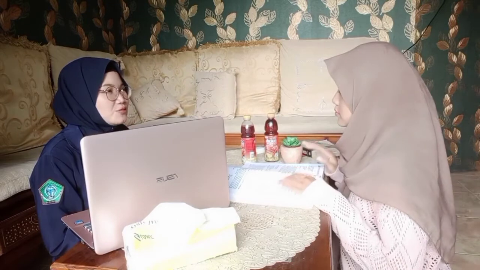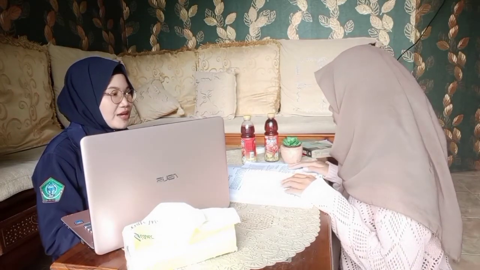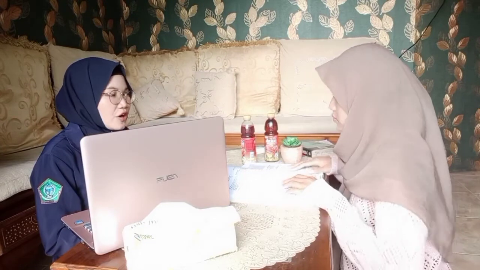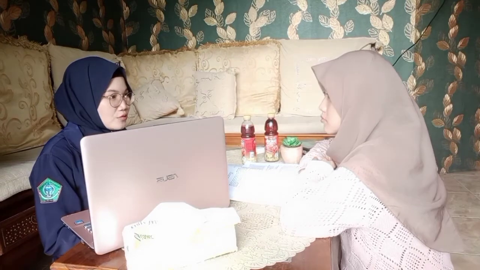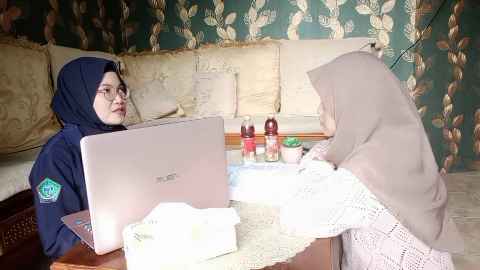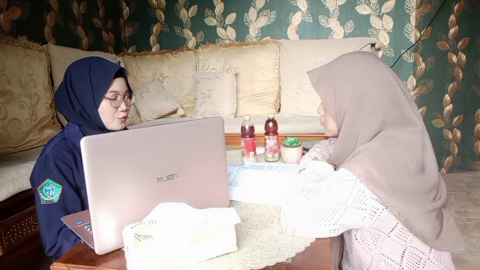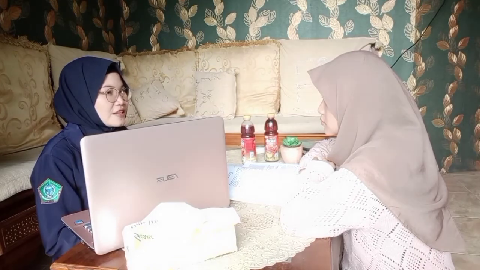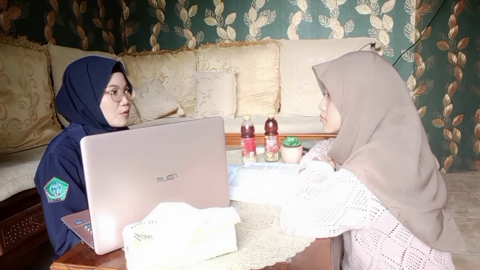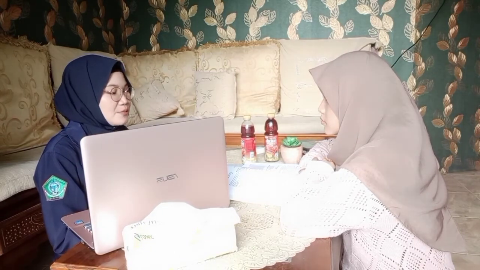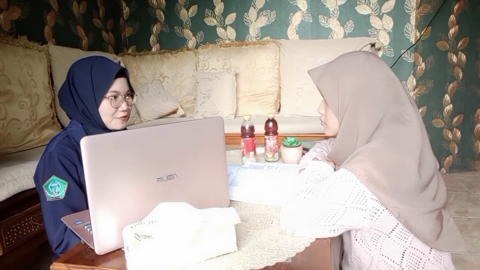There are also some language features like using conjunctions atau kata hubung, and maybe you have read a text that says "once upon a time" or "a long time ago." Indikasi tempat maupun waktu dalam masa lampau itu juga merupakan indikasi bahwa teks tersebut adalah teks naratif.